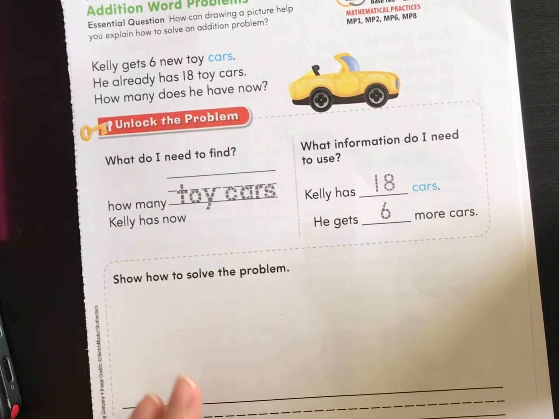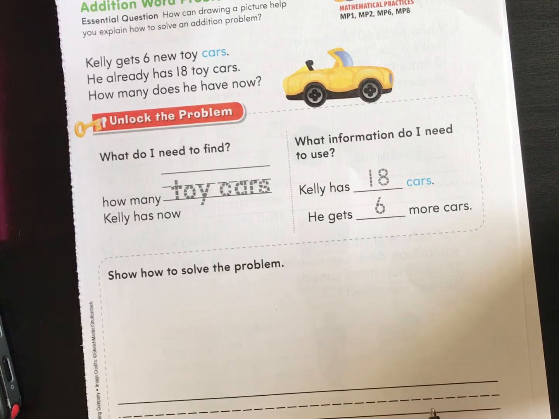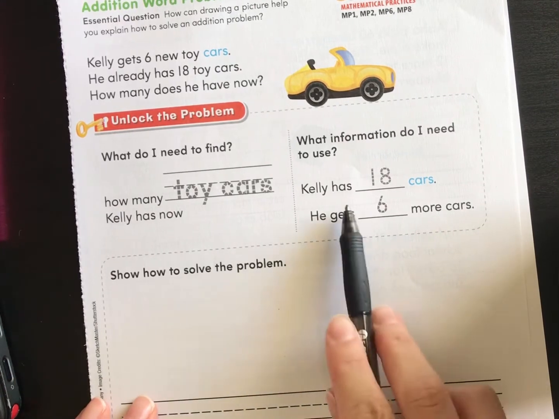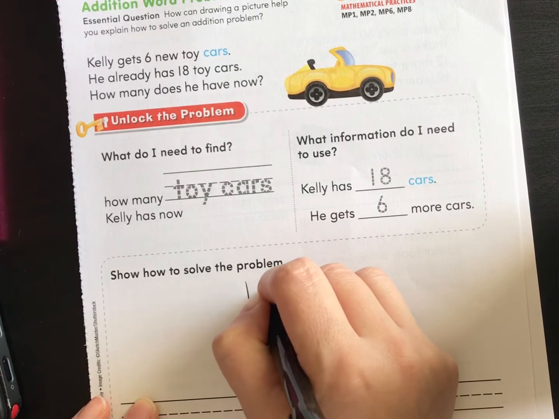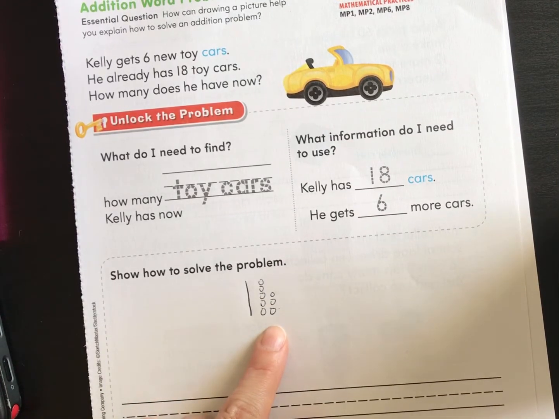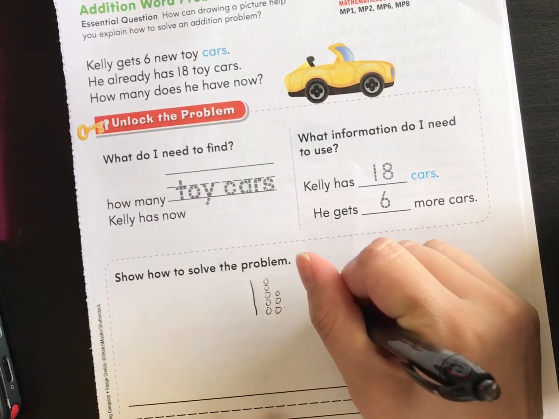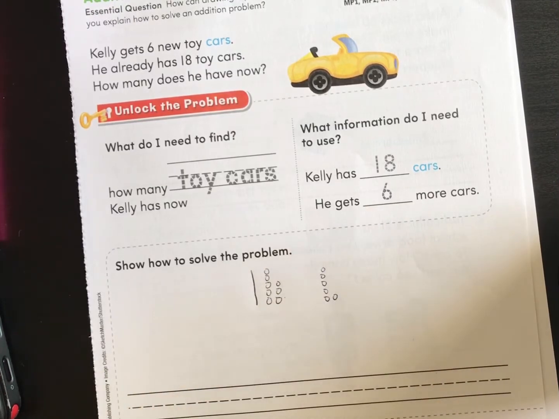So you can draw tens and ones. You can put a number in your mind and then add the second addend. If we have two two-digit numbers, though, that's not going to work very well to use your fingers or anything like that. But you might want to draw tens and ones. So 18 toy cars. So we have 1 ten and 1, 2, 3, 4, 5, 6, 7, 8 ones. And then he gets 6 more cars. 1, 2, 3, 4, 5, 6 ones. So if it's only one digit, it's only ones, there are no tens.